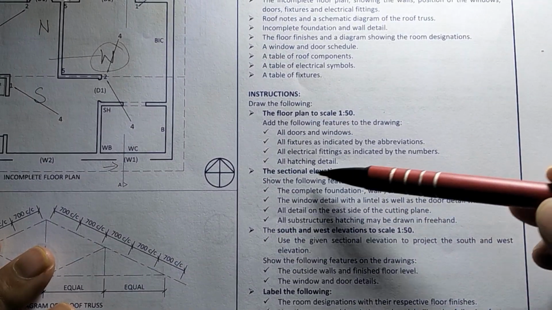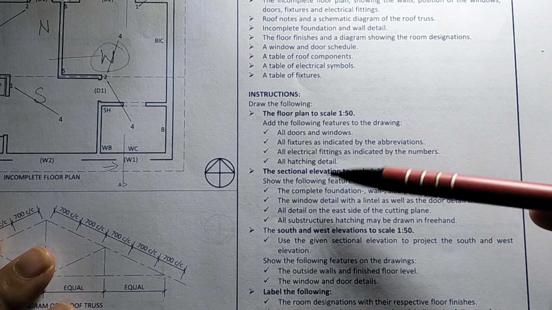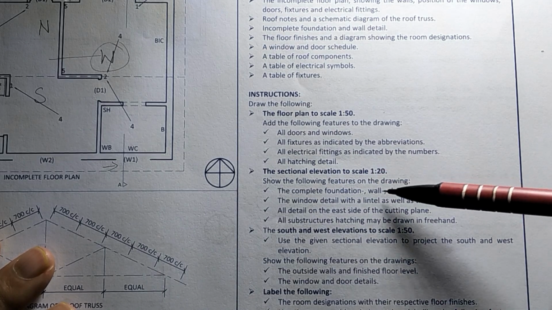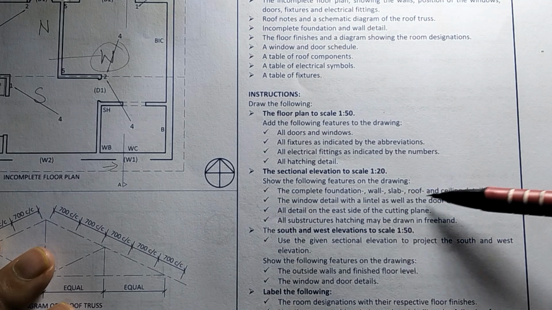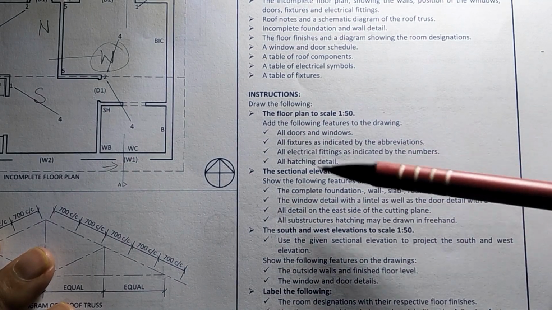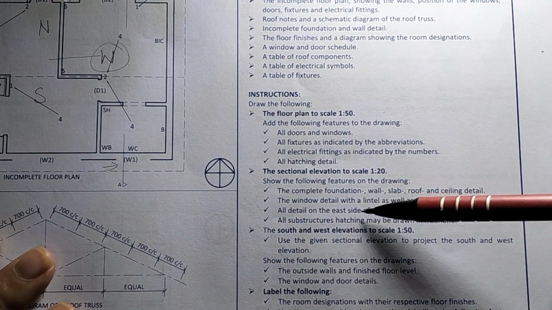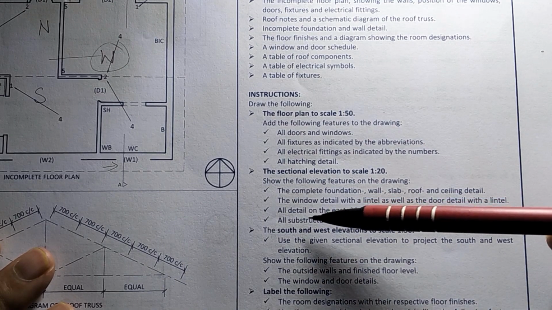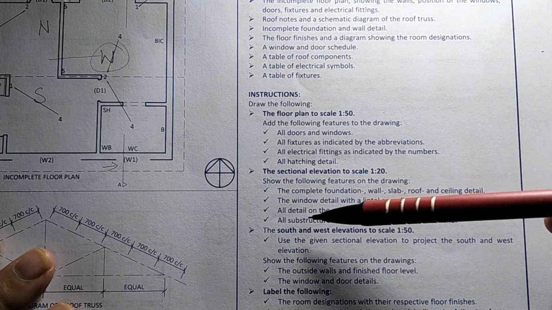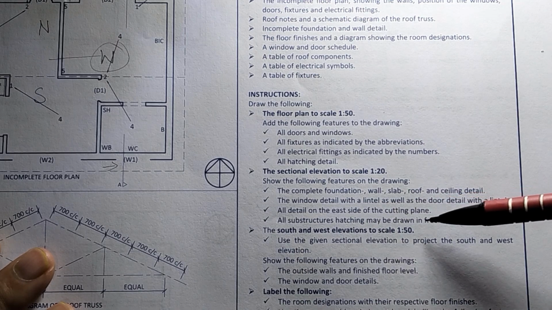Okay, so they say show the following features of the drawing: the complete foundation, wall, slab, roof and ceiling details, the window detail with a lintel as well as the door detail with lintel, all detail on the east side of the cutting plane, and then all substructures hatching may be drawn in freehand.